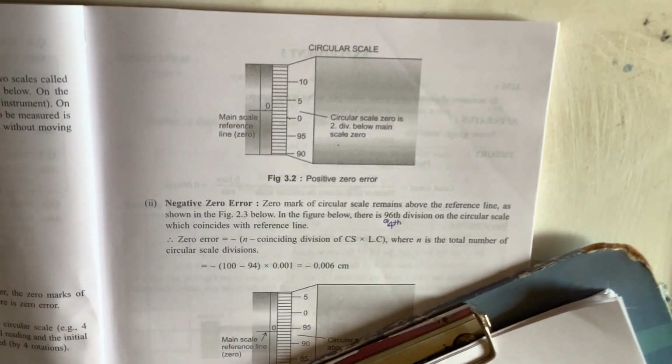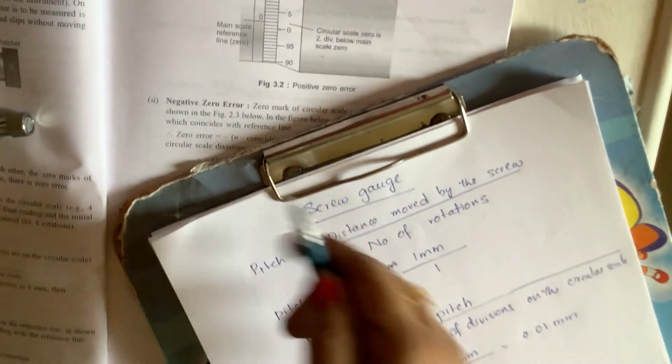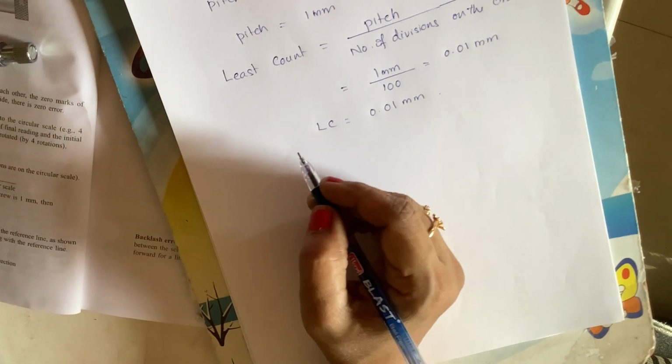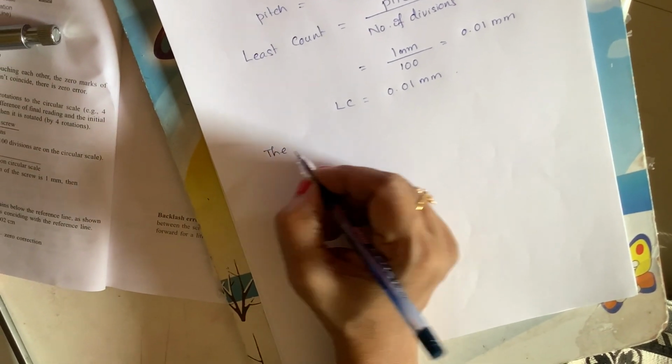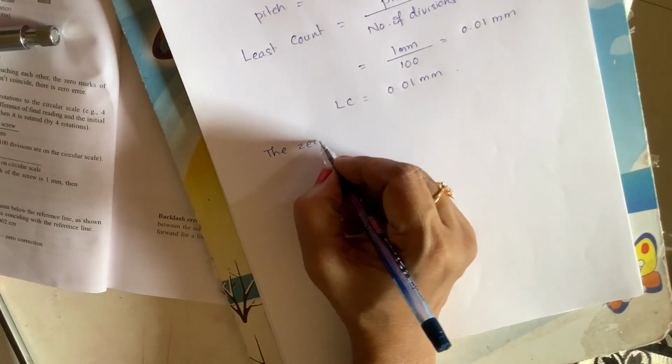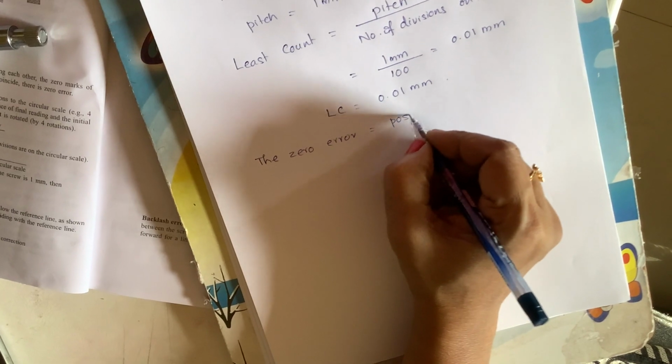In that case, what we have to do is find the error. That is called positive error. So in the case of positive error, what we have to do here is write it as the zero error. So in this case it is positive error.